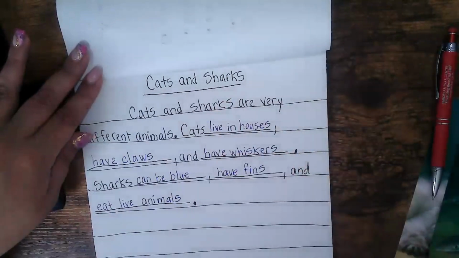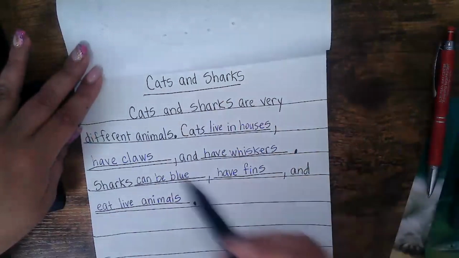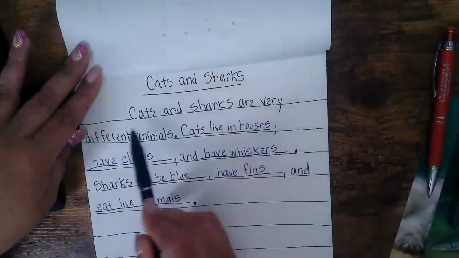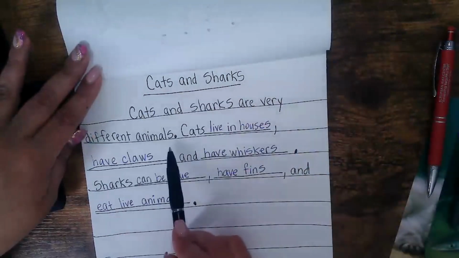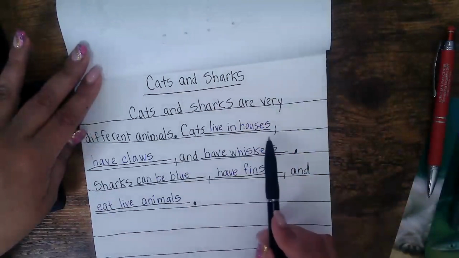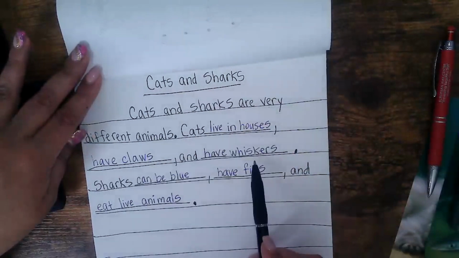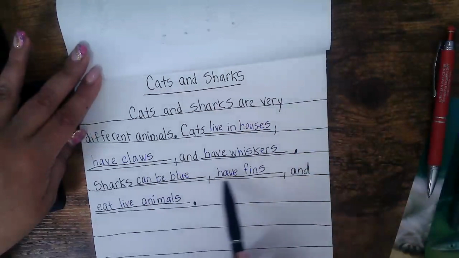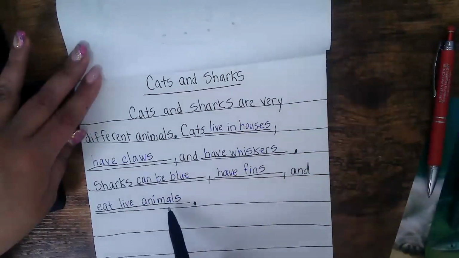Okay. So now I'm going to read mine. You're going to listen to me read, and then you're going to read mine with me. Me first by myself. You read with your eyes. Cats and sharks. Cats and sharks are very different animals. Cats live in houses, have claws, and have whiskers. Sharks can be blue, have fins, and eat live animals.